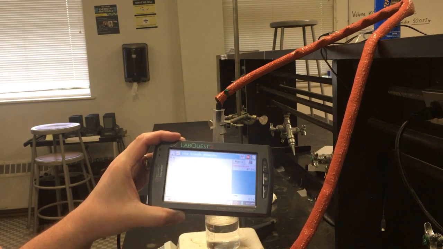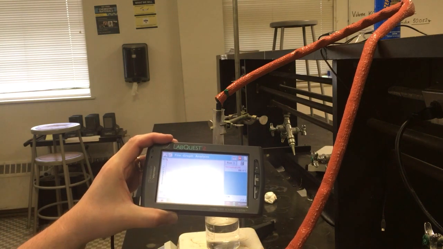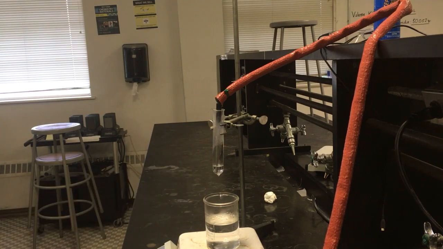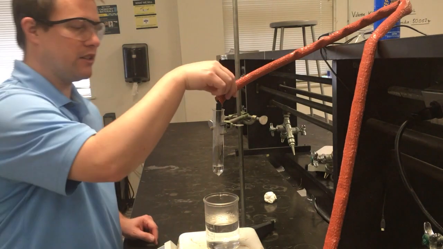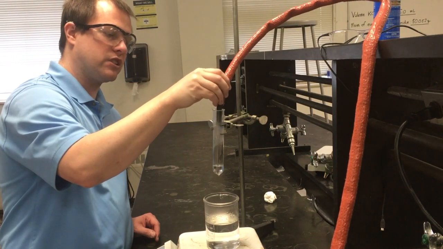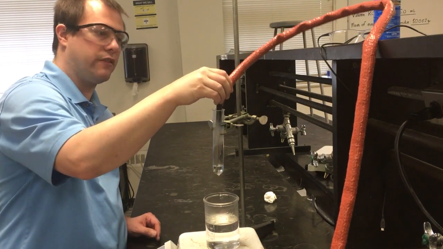And what this LabQuest is going to record is basically temperature versus time data. And I'm not going to show this the whole time, because really what I'd rather focus on is what we're looking at over here. Right? So we have all of our naphthalene fully melted. Everything is a liquid here. And what we're now going to do is just watch for everything to solidify.